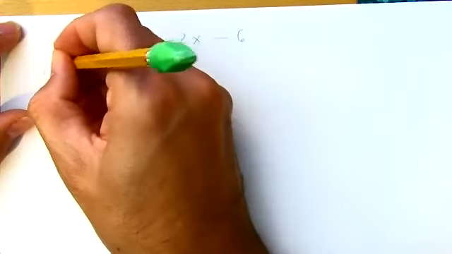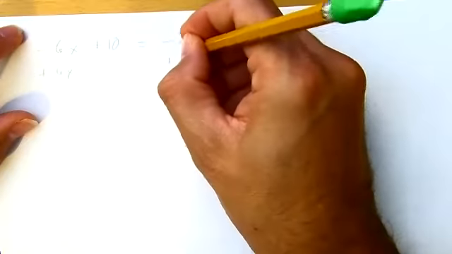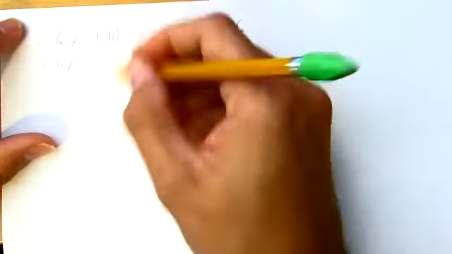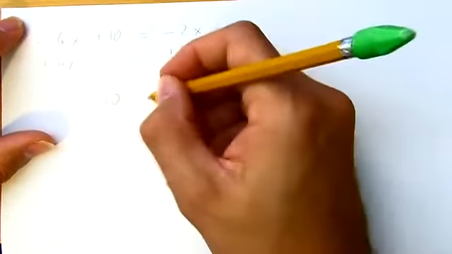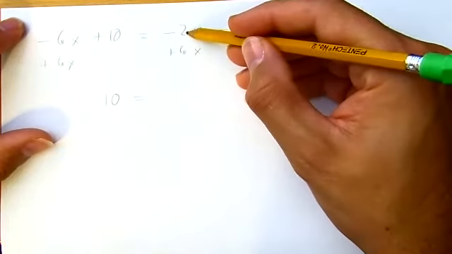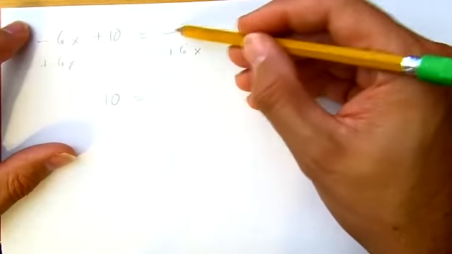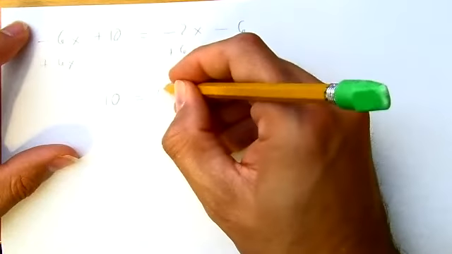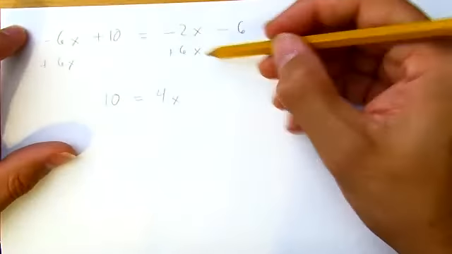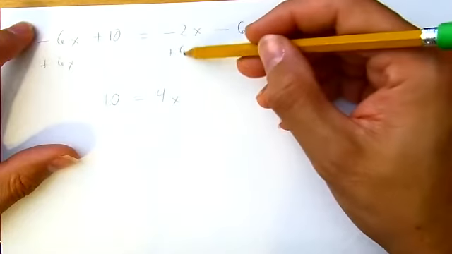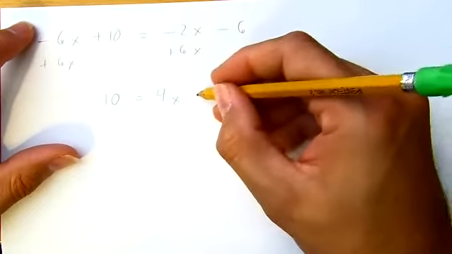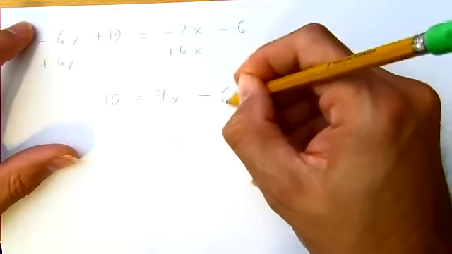So plus 6x, plus 6x. Bring down my 10, my equals. Now negative 2 plus 6, you can enter that in your calculator exactly like it's written. Negative 2 plus 6. You'll get 4x, because since they're different signs, we subtract them and then keep the sign of the larger. Bring down my minus 6.